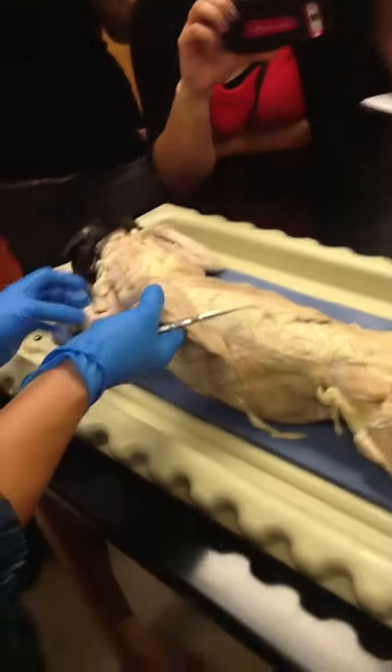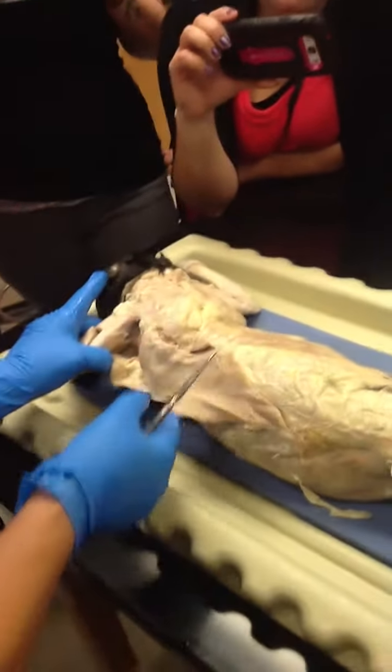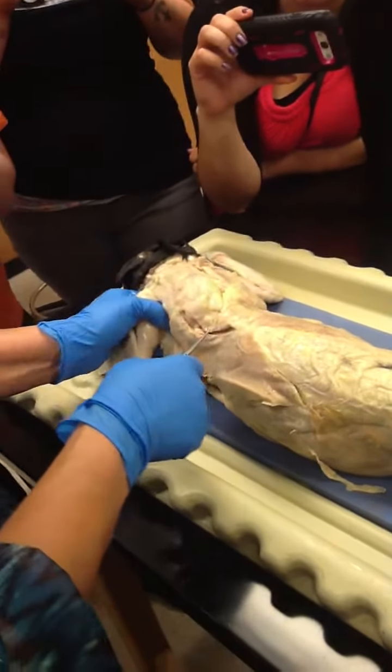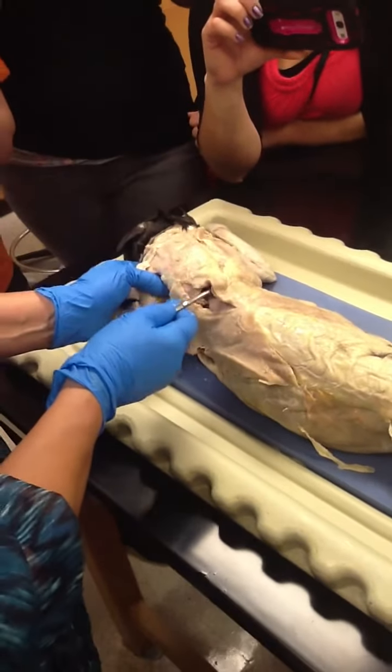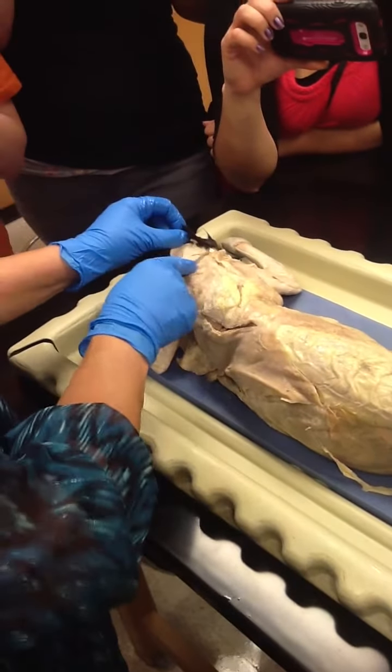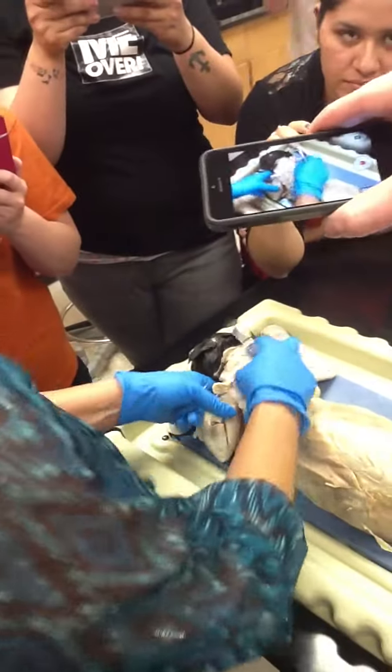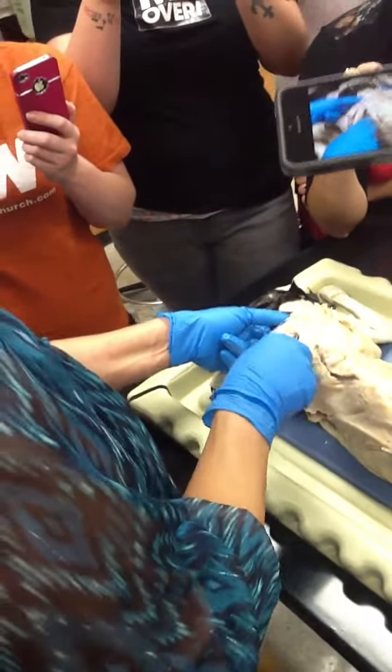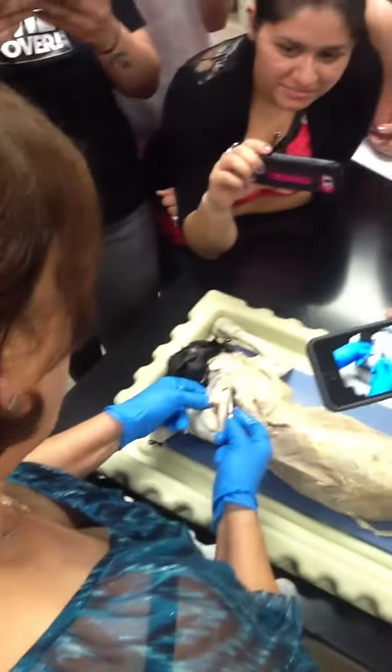Sorry. It's okay. Coming up here, we have the latissimus dorsi, right? Function, shoulder extension. Spinotrapezius, acromiotrapezius, clavicular trapezius. Right here, we have the spinal deltoid.